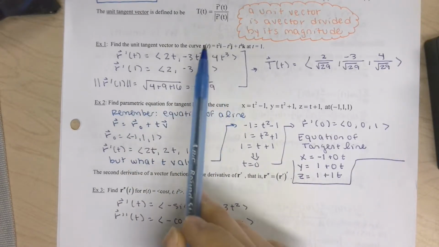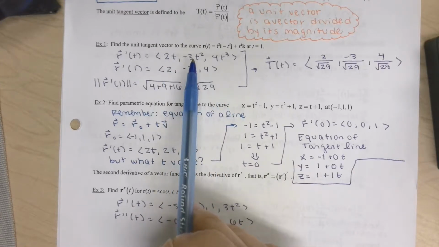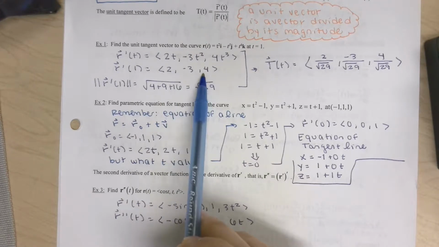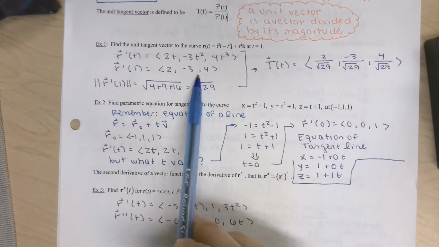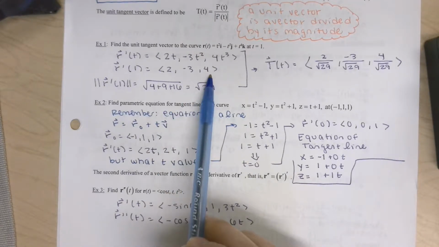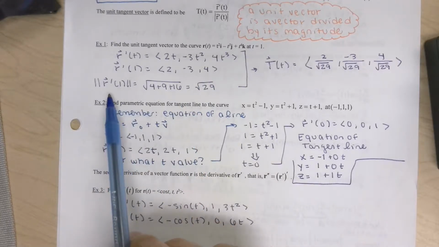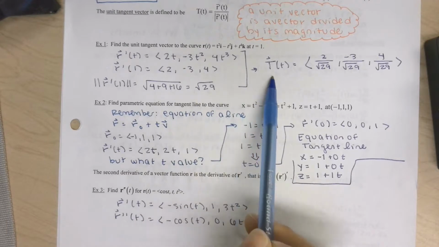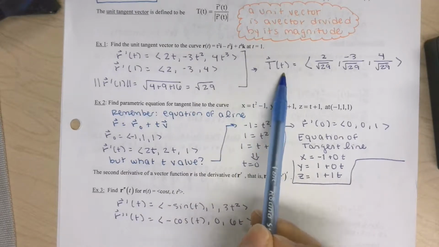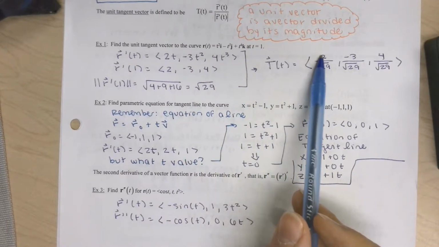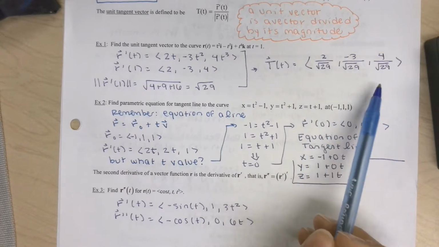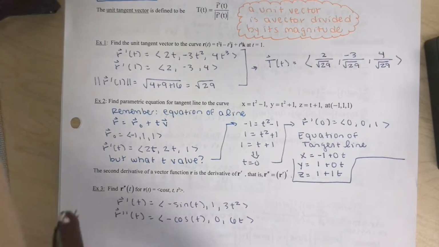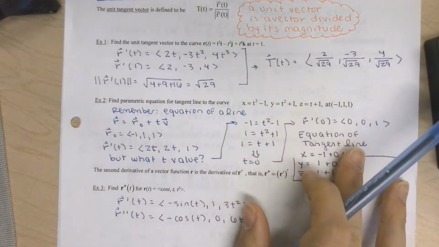It's the difference between having some complicated formula to take the magnitude of versus taking the magnitude of a numerical vector that we know and that's easy to work with. When I take the magnitude of this vector, you'll notice that I get the square root of 29, which indicates that the unit tangent vector big T is equal to <2, -3, 4> divided by the square root of 29. A simple example, but worth showing one.